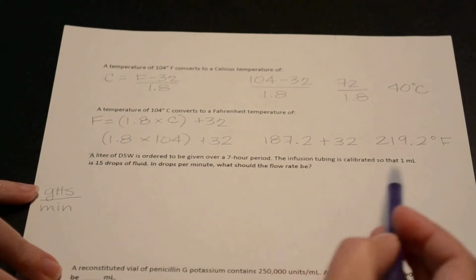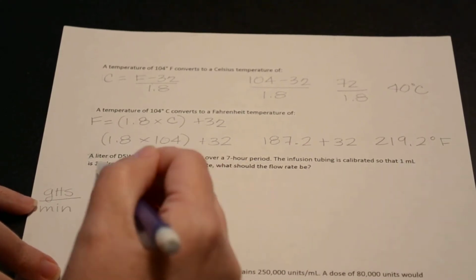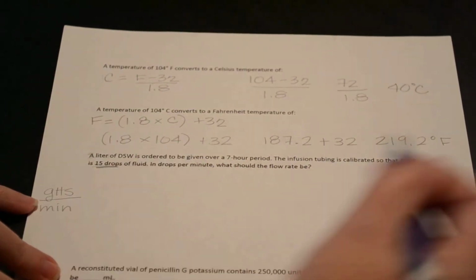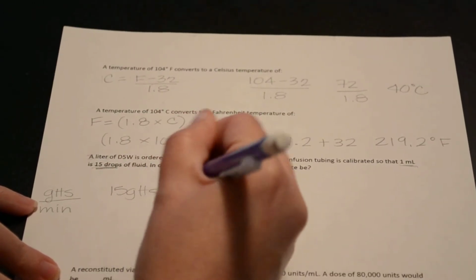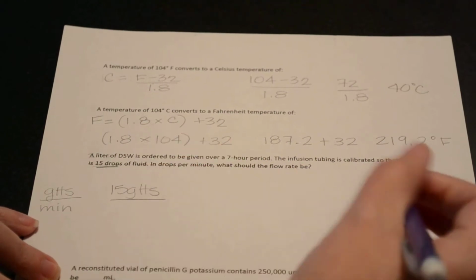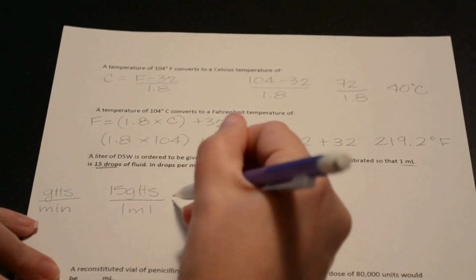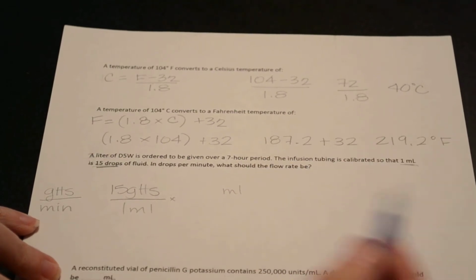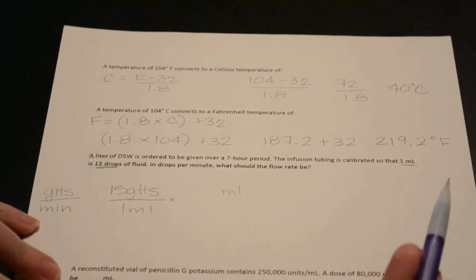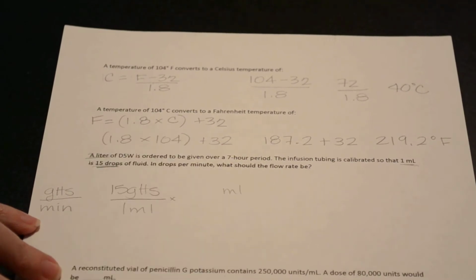So I look in here for what says drops. Right here it's telling me 15 drops of fluid go with 1 milliliter. So I write 15 drops, because what I'm looking for is always going to go on the top, and then that 1 milliliter. Then I need something to go with milliliters up here. The only other thing I have that would be close to milliliters is a liter.